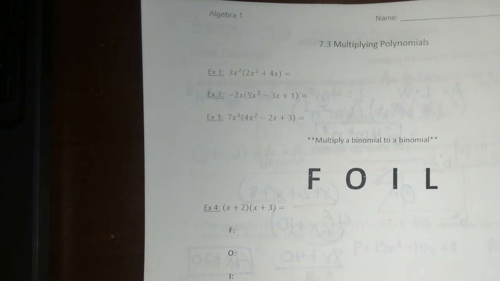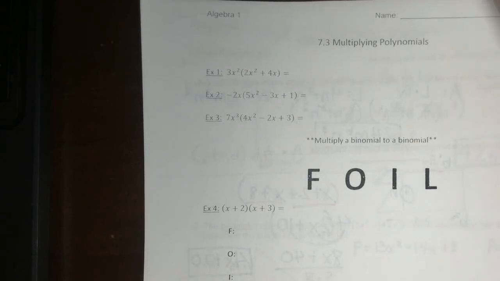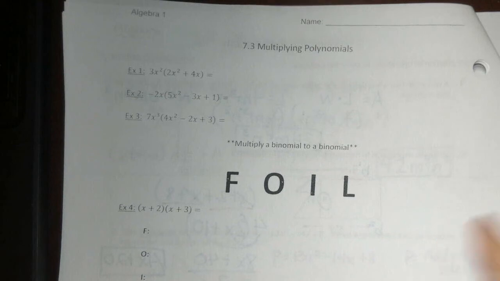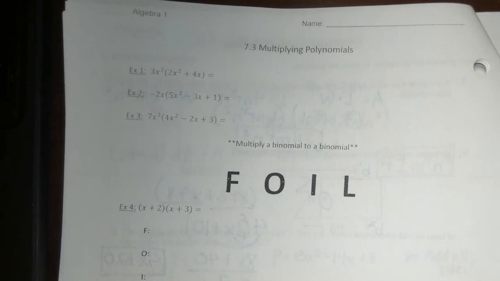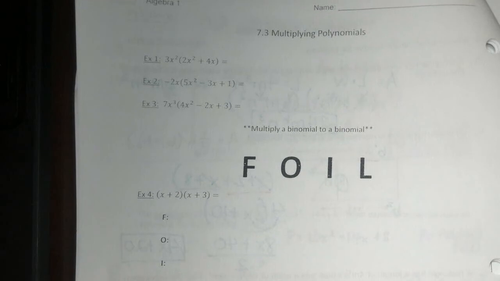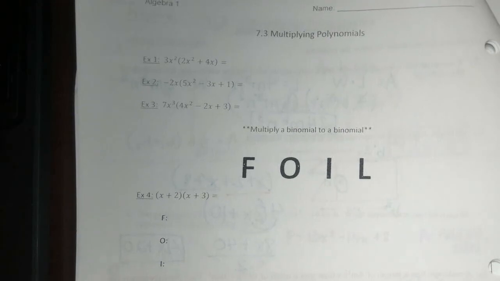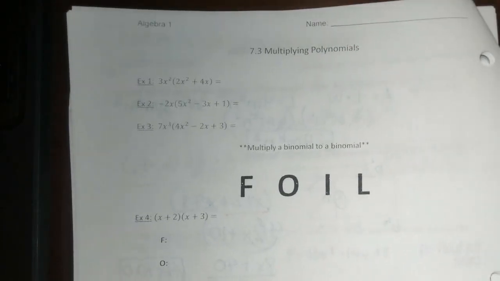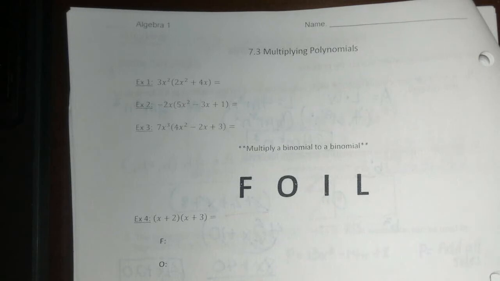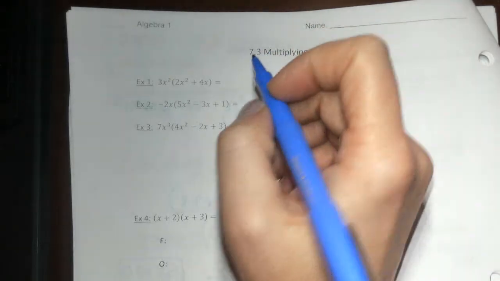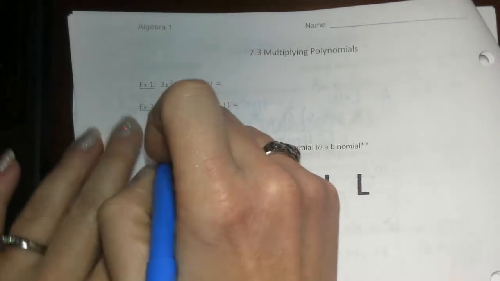All right, guys. I have to say, this is one of my favorite lessons of the whole year. I know I'm a little bit nerdy, but I love this lesson on multiplying binomials. So we're on page 6 in our notes. We're going to do a few examples before we get started here. So let's just do some warm-up examples.